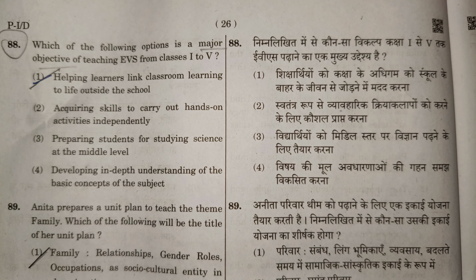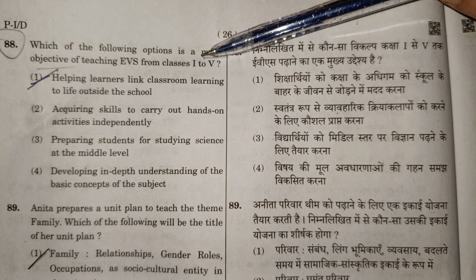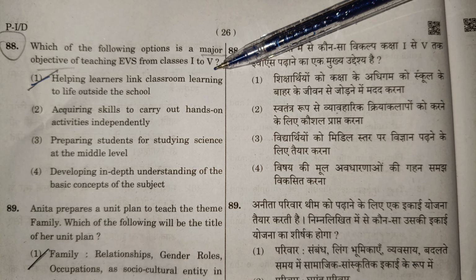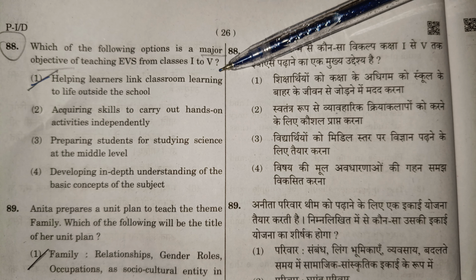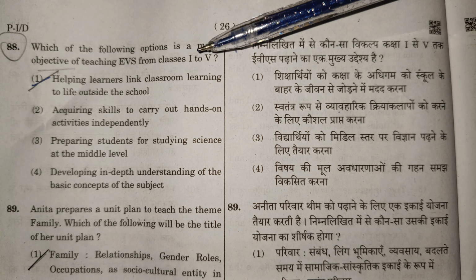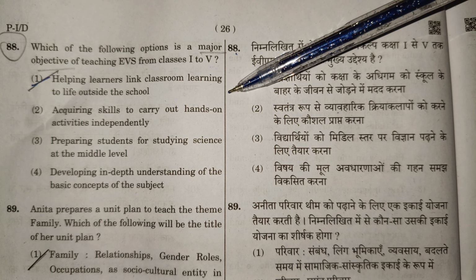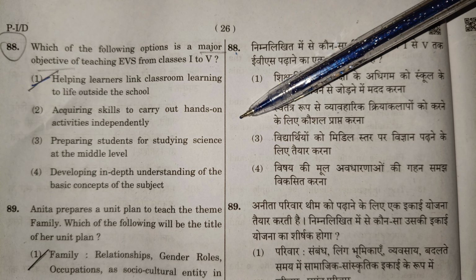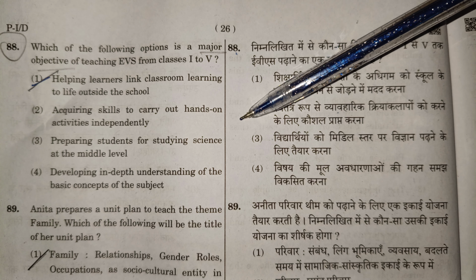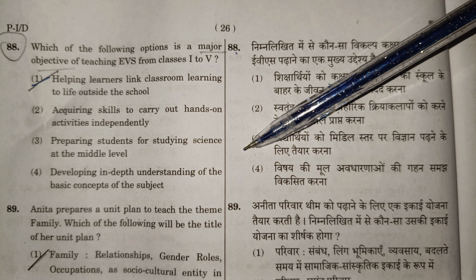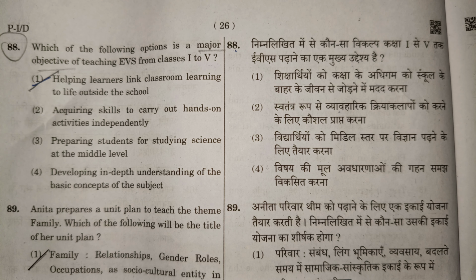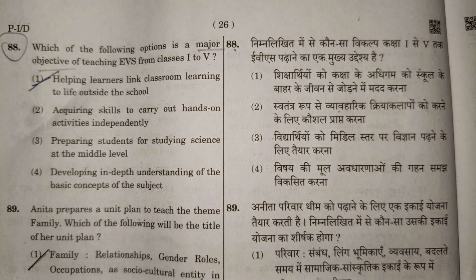Next, which of the following options is a major objective of teaching EVS from classes 1 to 5? First option, helping learners link classroom learning to life outside the school. Second, equipping students to carry out hands-on activities independently. Third, preparing a student for studying science at the middle level. Fourth, developing in-depth understanding of the basic concepts of the subject. The correct option is 1, helping learners link classroom learning to life outside the school.